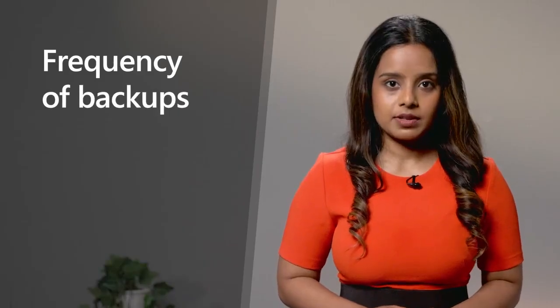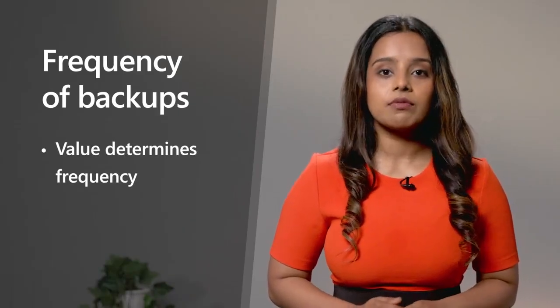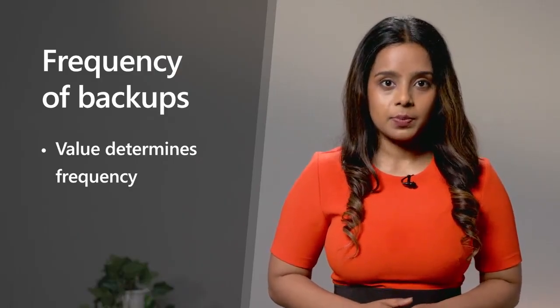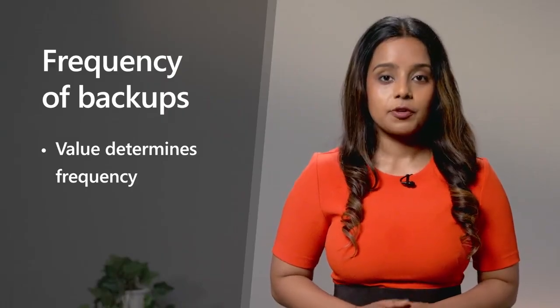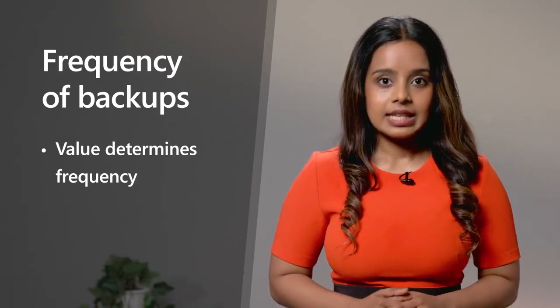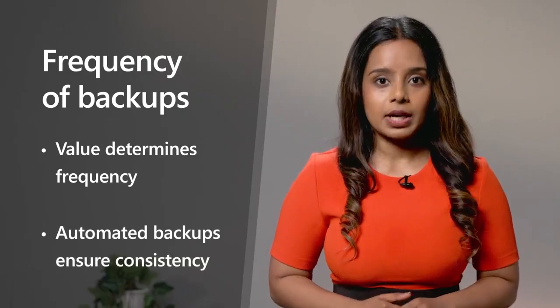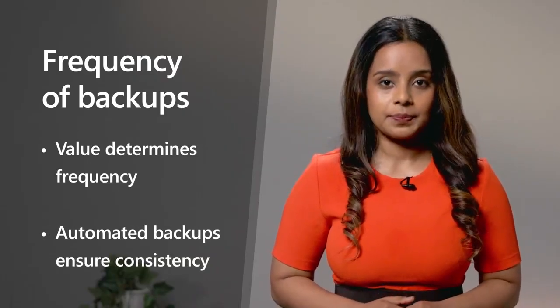Another basic principle is the frequency of conducting backups. The value of the data and how often it changes determine the required backup frequency. Daily or even more frequent backups may be necessary for critical data that changes frequently. For less critical or static data, less frequent backups might suffice. Implementing automated backups can ensure consistency and reduce the likelihood of human error.